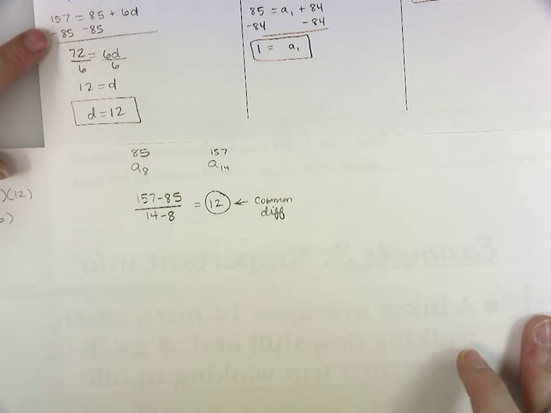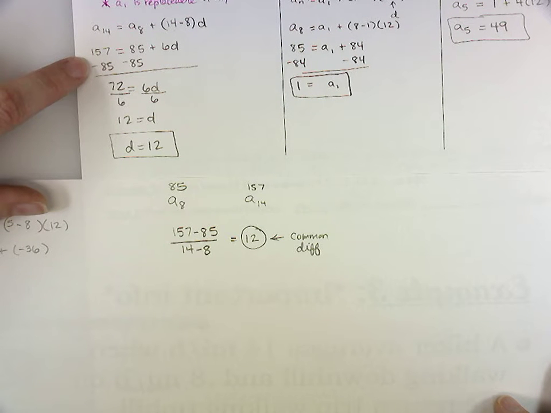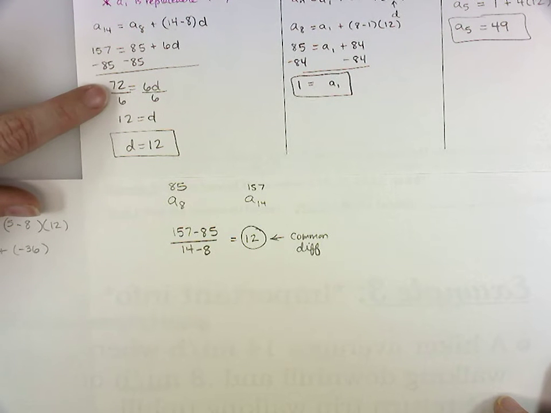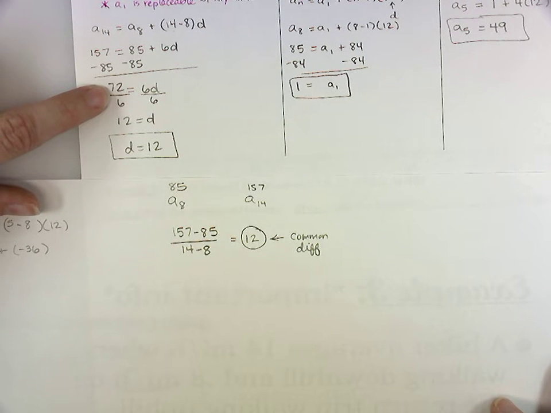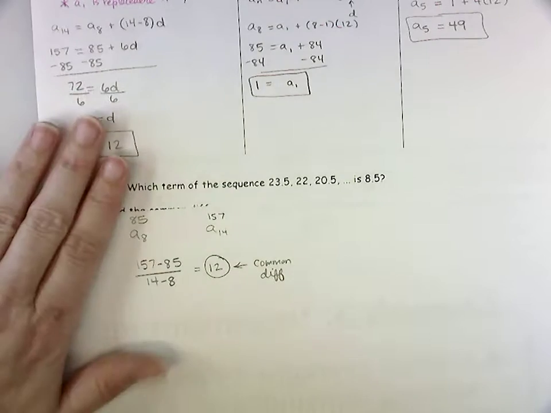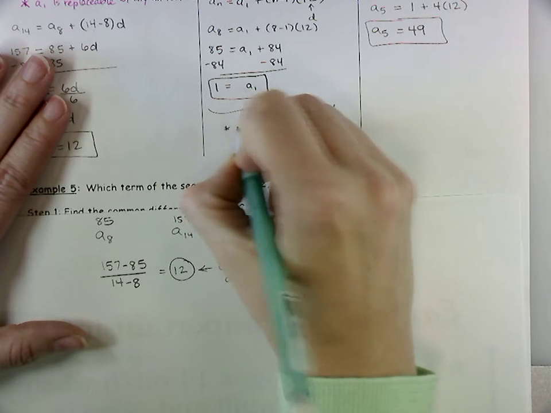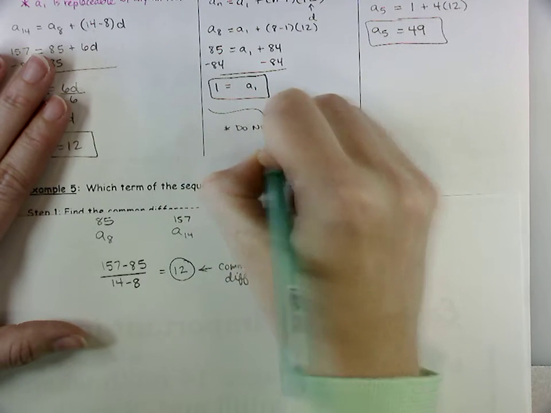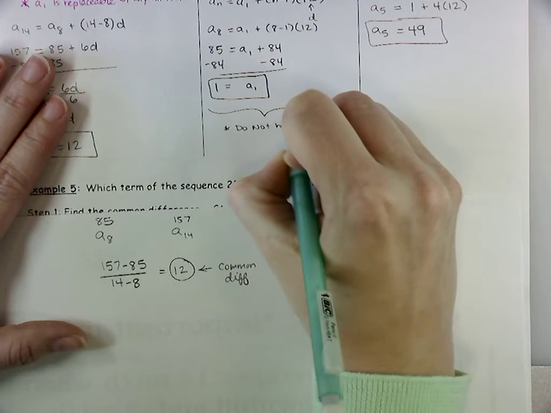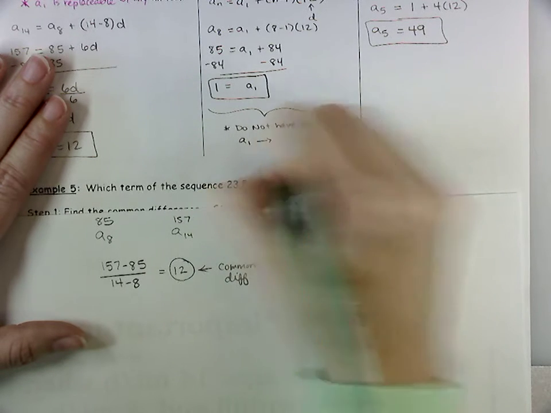So that's another way that you could think of step 1. Because really, for step 1, isn't that what I'm doing? Look, I'm subtracting 157 minus 85, and I'm dividing by 6. So it's the same exact thing. Okay, good job. Should I write a little note for step 2 then? Do not have to find a sub 1.